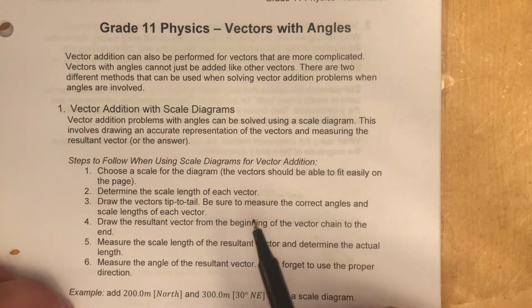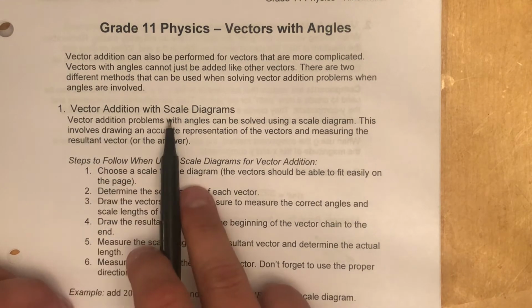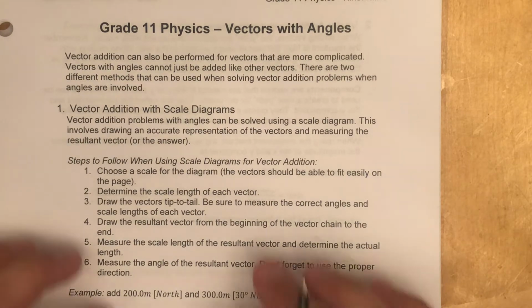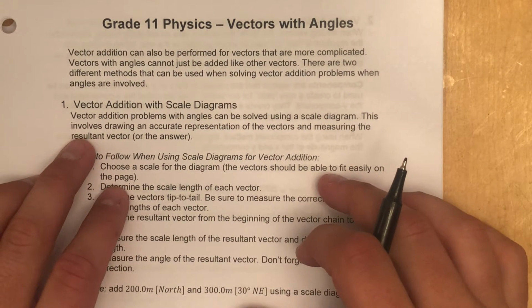So the first example is going to be vector addition with scale diagrams. And this is where you're going to need to have a ruler if you're going to properly do this. Unfortunately, I actually didn't even bring a ruler home. I thought I had. So I'm going to just use my answer key when we get to this portion here. But I'll walk you through it.